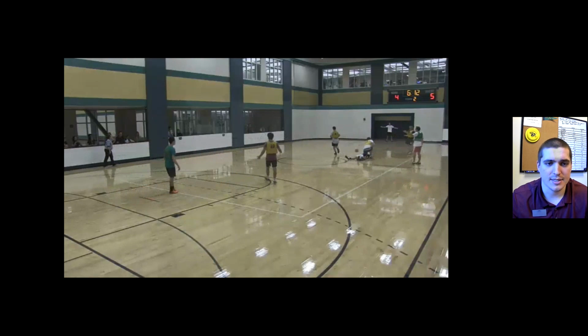Yep, so I'll play it again. I think it's yellow number 4 maybe that comes in from the left side of the screen, is trying to play the ball but comes in pretty hard. The green player does not see him coming and knocks him to the ground pretty solidly. So that's certainly going to be a foul on yellow. We'll give an indirect kick to the green team.